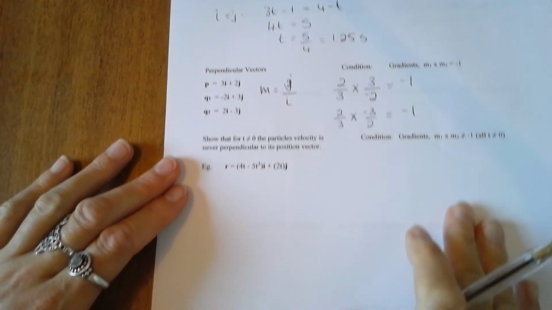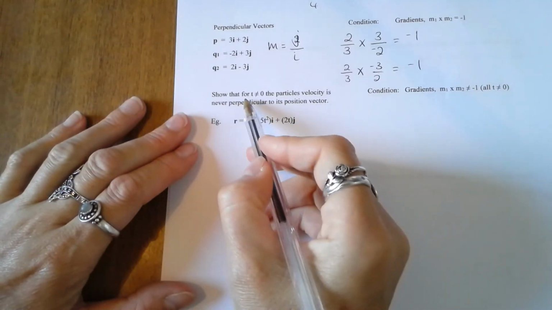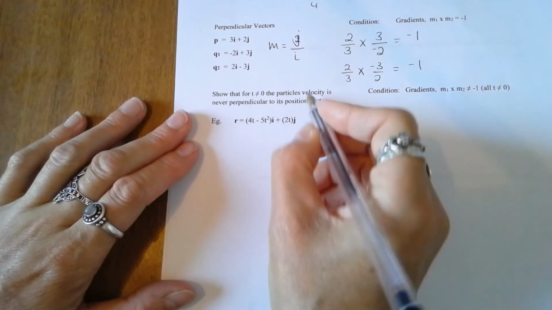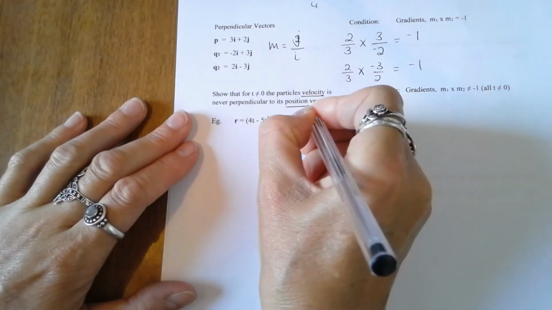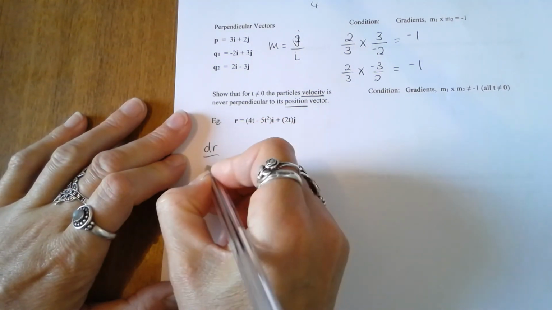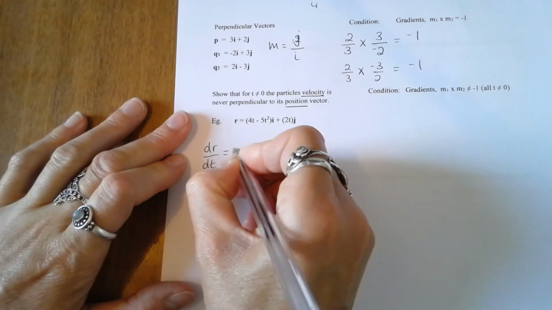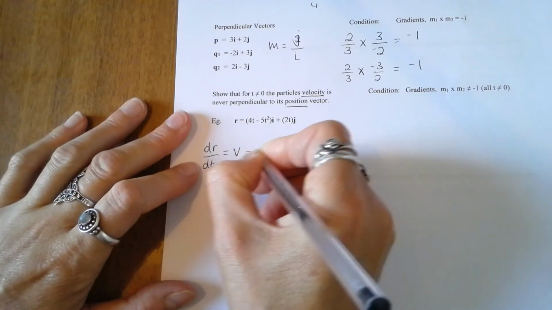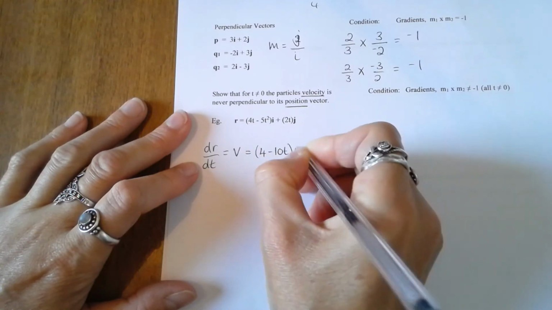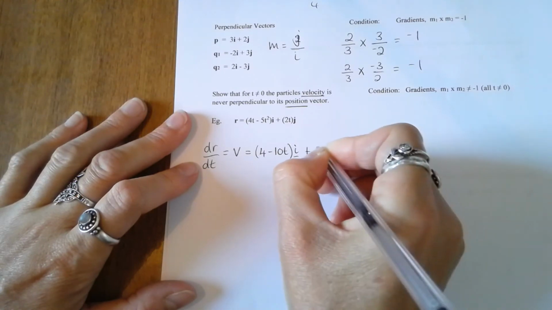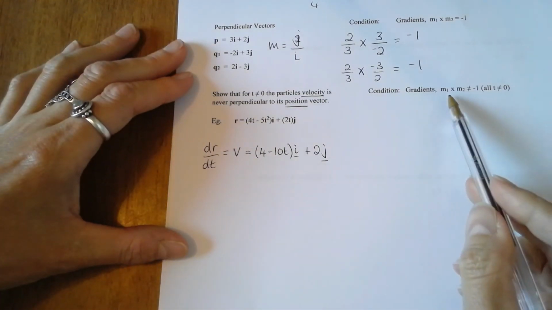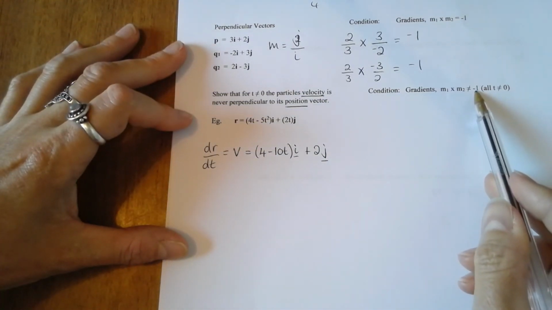So the question here is, show that for time not equal to 0, the particle's velocity is never perpendicular to its position vector. So velocity and position. I have the position vector, I need velocity. So differentiate this with respect to time, and I get 4 minus 10t i plus 2j. And now I need to multiply these gradients together and show that I can't get -1.